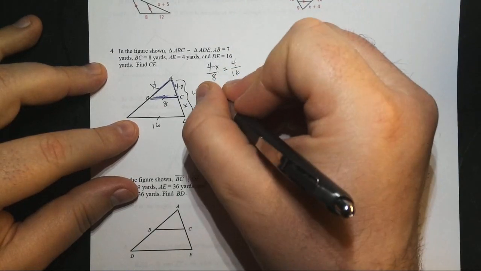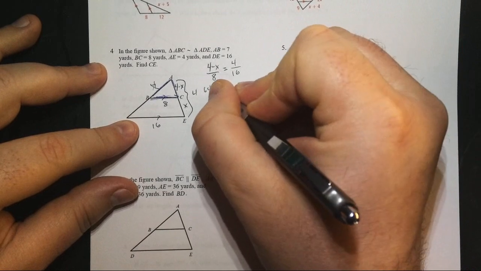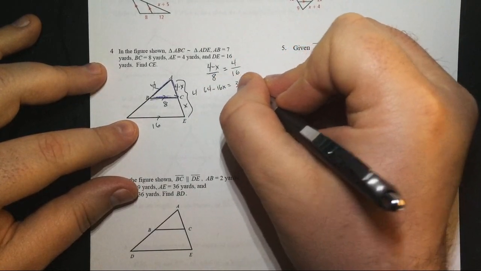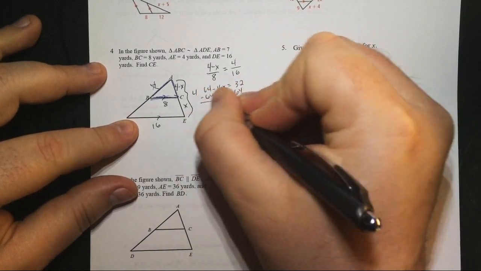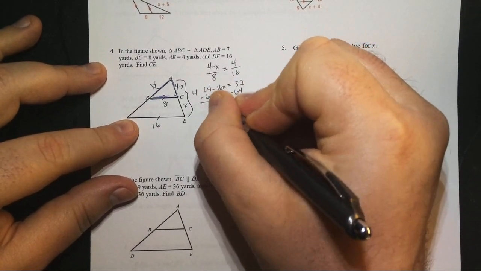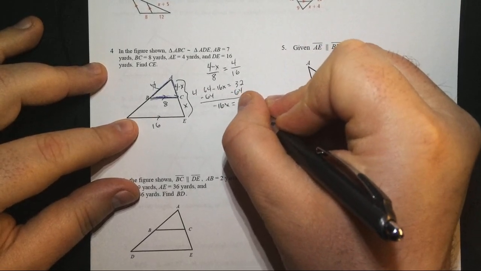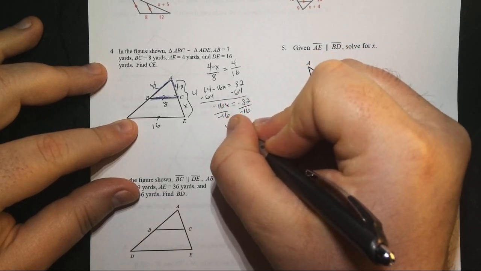Okay, cross multiply. So 16 times 4, 64, minus 16x is equal to 32. Take 64 away from both sides. Keep in mind the minus sign stays with it, so negative 16x is equal to negative 32. Divided by negative 16, we'll get x is equal to 2.